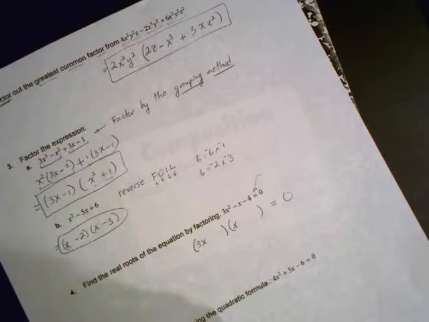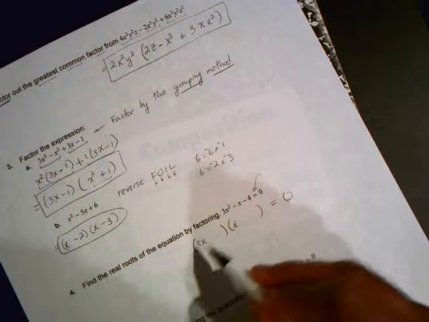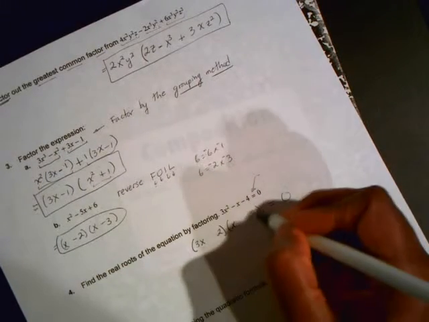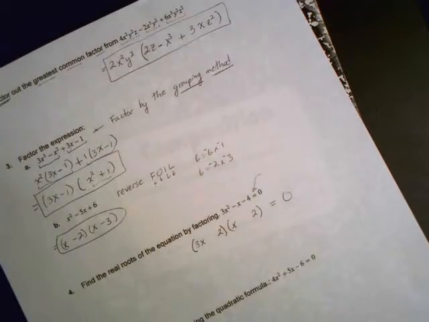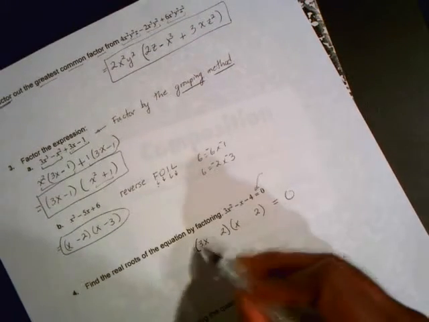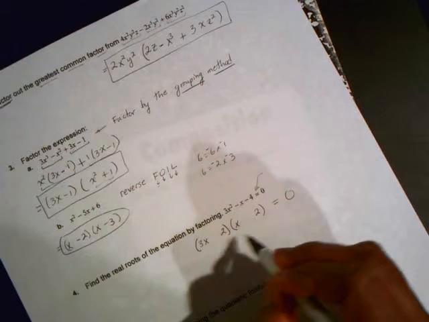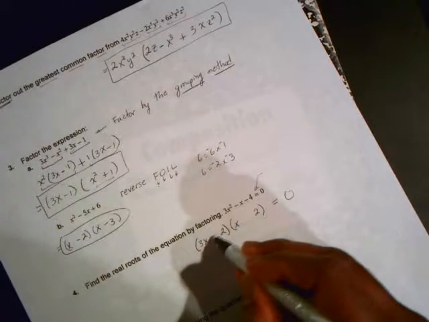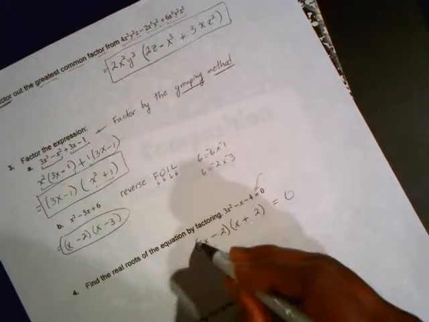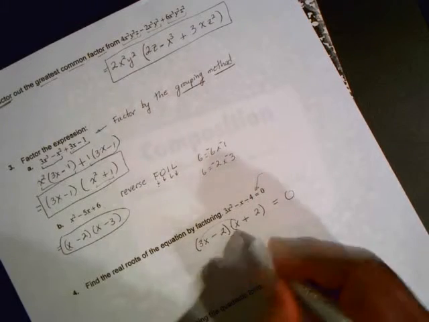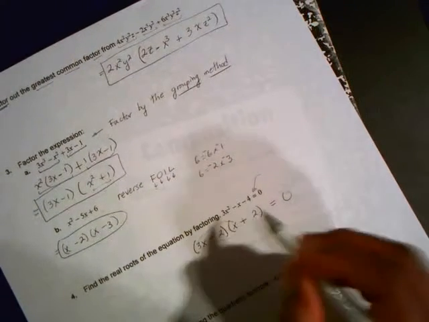So here we have 3x and x gives us 3x squared. The question is this 4 going to be a 2 times 2, or will it be a 4 times 1? It's not as quick as that previous question. We actually have to do the multiplying to check it out. The sign has to be opposite. So let's say this is a minus and this is a plus. 3x times x is 3x squared, and then we have 6x minus 2x. That's not going to give us the middle term. So I'm going to cross that out.